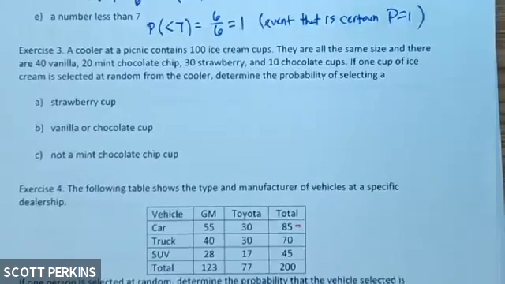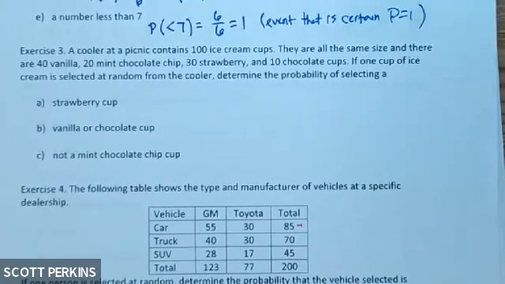All right, here's your next one. Again, we're just doing theoretical probability. Exercise 3: you're at a picnic, and you know that in the cooler there are 100 ice cream cups, because ice cream's awesome. They are all the same size. There are 40 vanilla, 20 mint, 30 strawberry, and 10 chocolate cups. If you reach your hand into the cooler and select one at random, determine the probability of each of those 3 events, please.